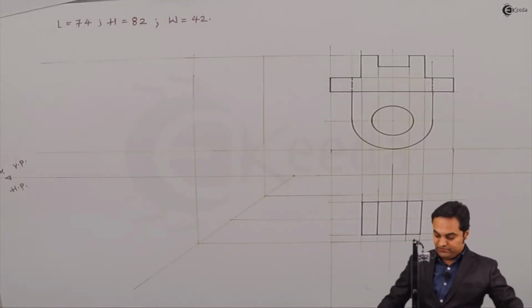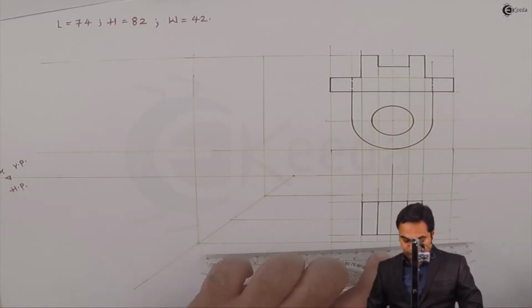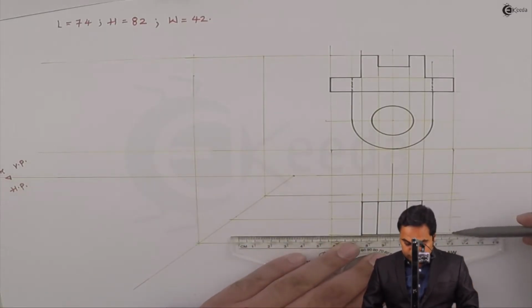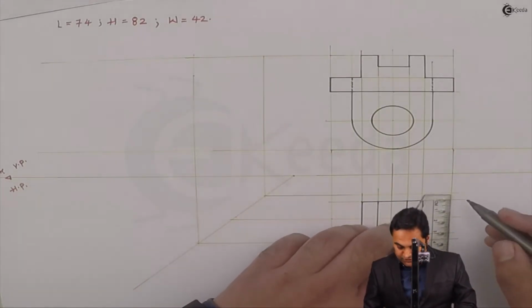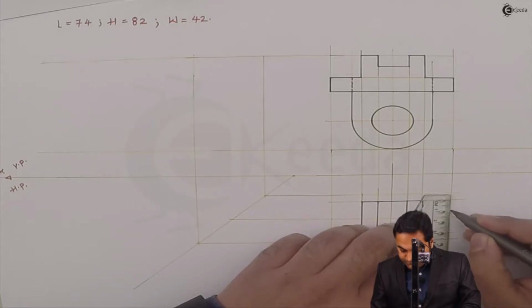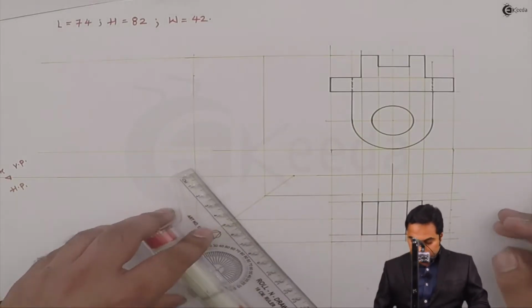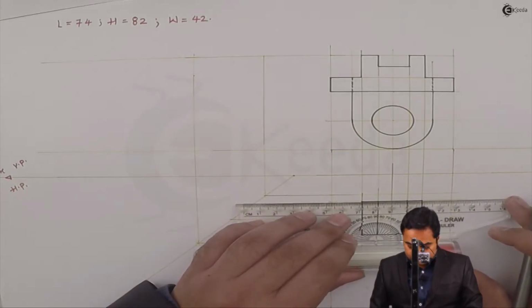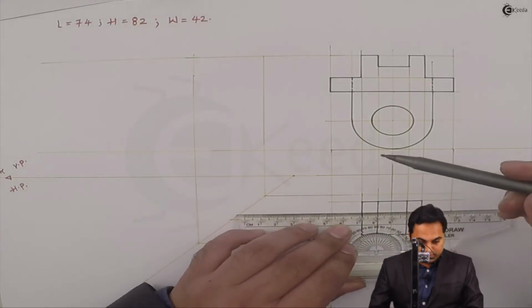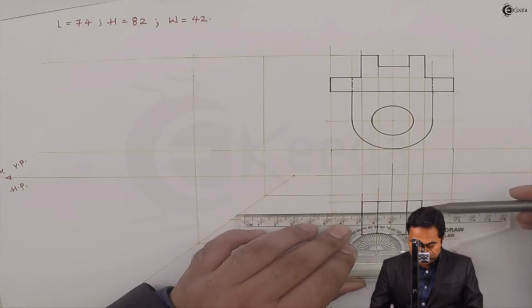So I'm drawing this surface, measuring 9 mm from one side, 9 mm from the other side, and drawing light lines.